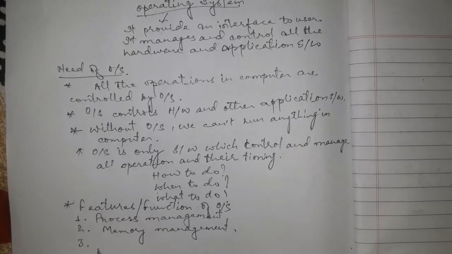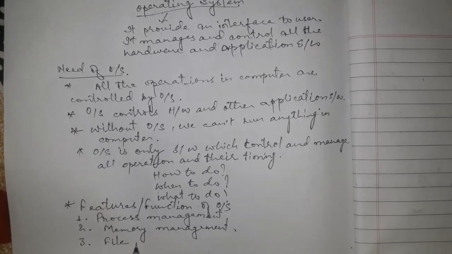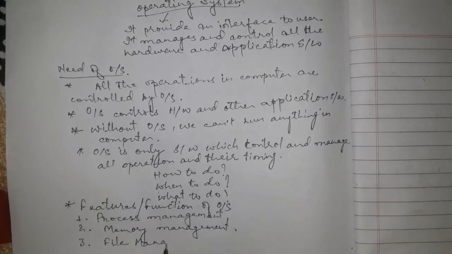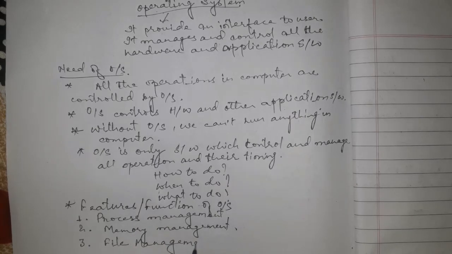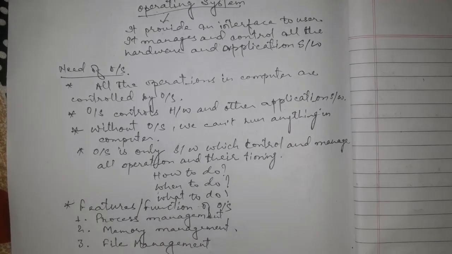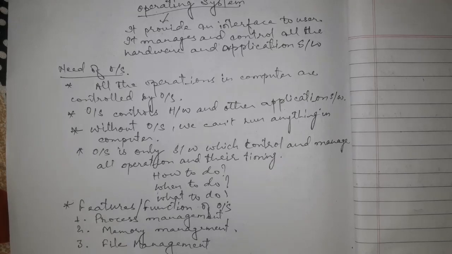Now the third one is file management. What is file management? File management means storing, transferring, and deleting the files in our computer.